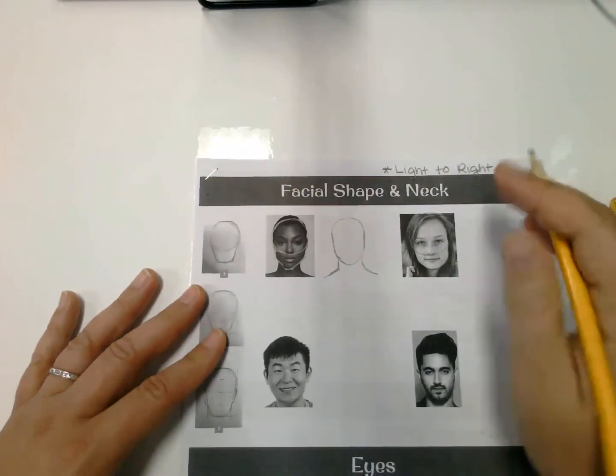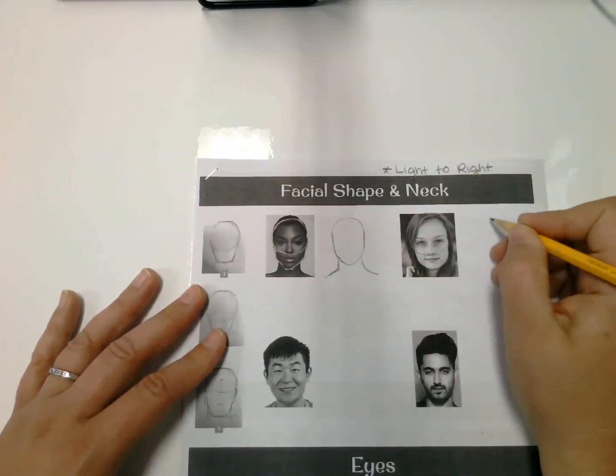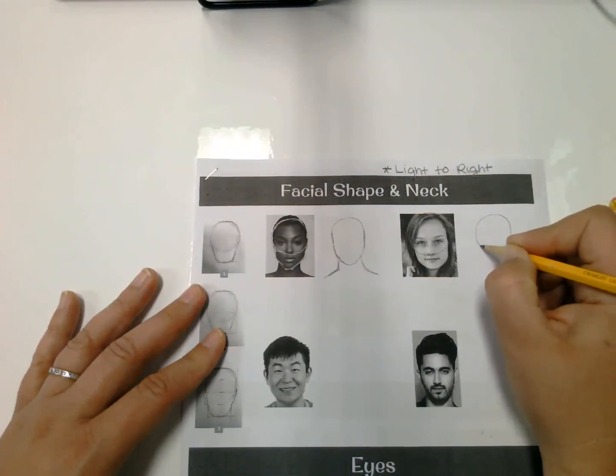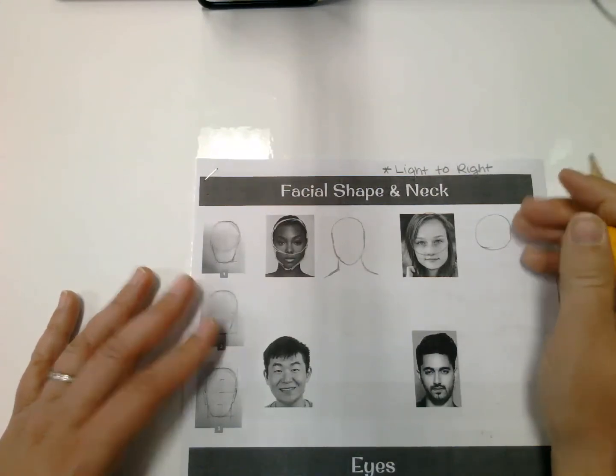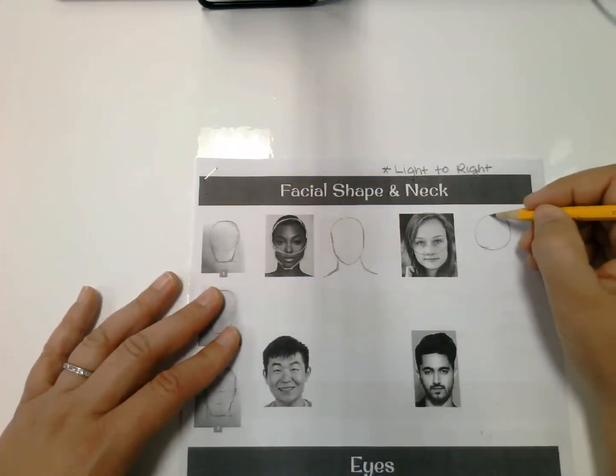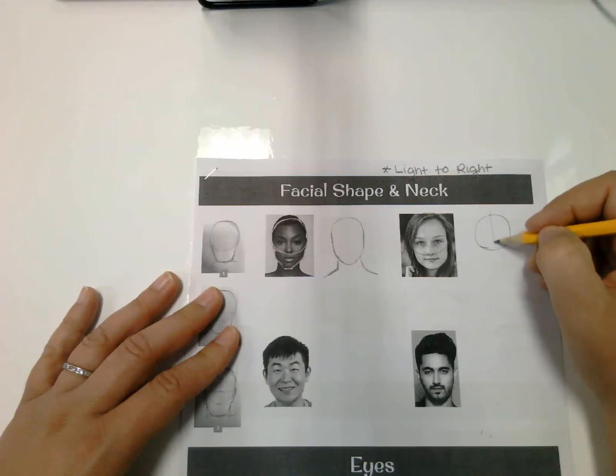Let's go over here. Remember, we're going to do light to right. So we're going to go light. And people, I bet you're asking, what if I draw a little smaller? It's fine, as long as you have the same shape. Okay, so we're going to put that line down.